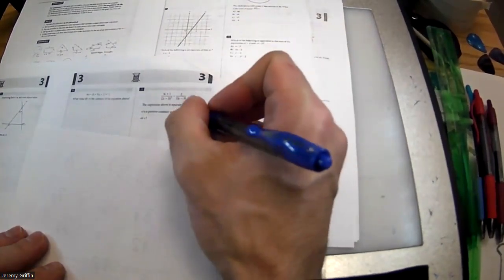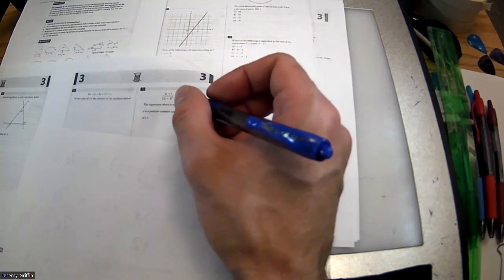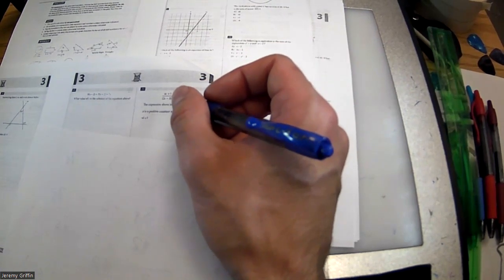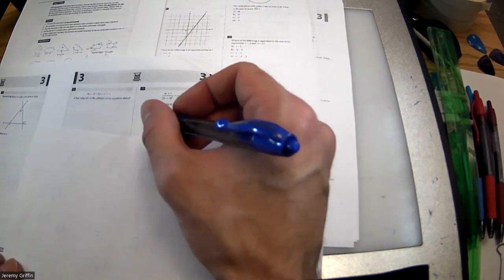That fraction minus that fraction is equal to that fraction, and C is not equal to 3 over 2. Did you guys see why they said this? It'll be undefined, because you would be dividing by 0. What is the value of x? Let's try that.